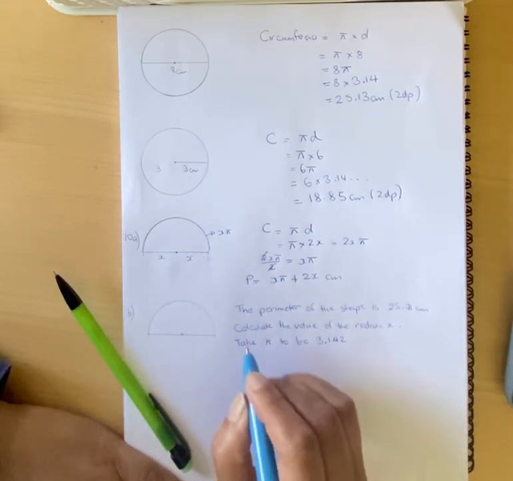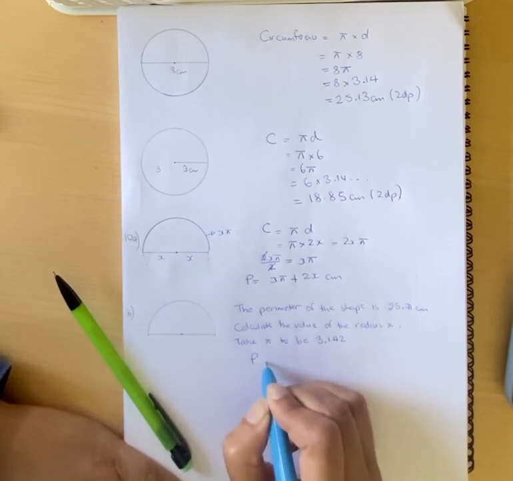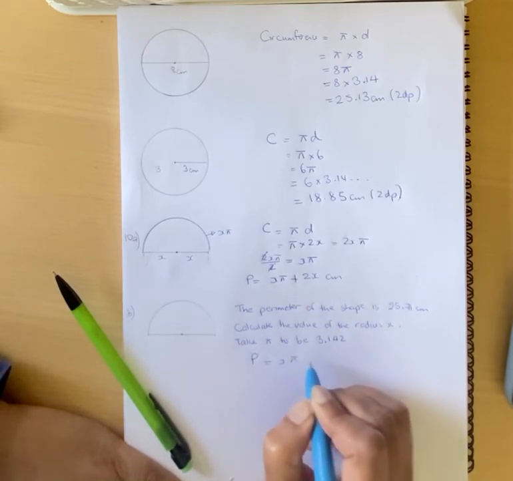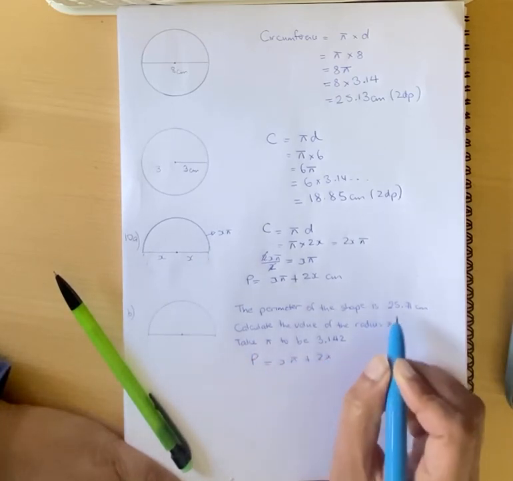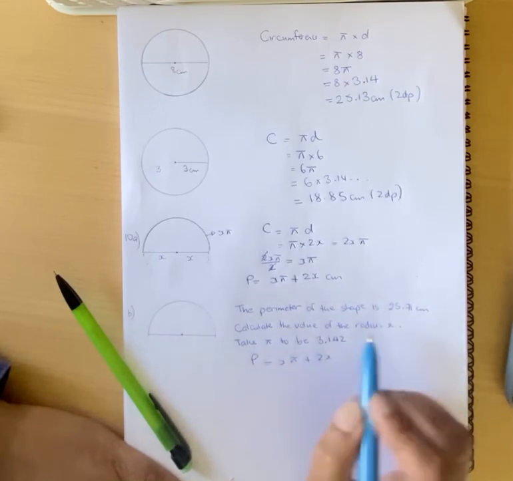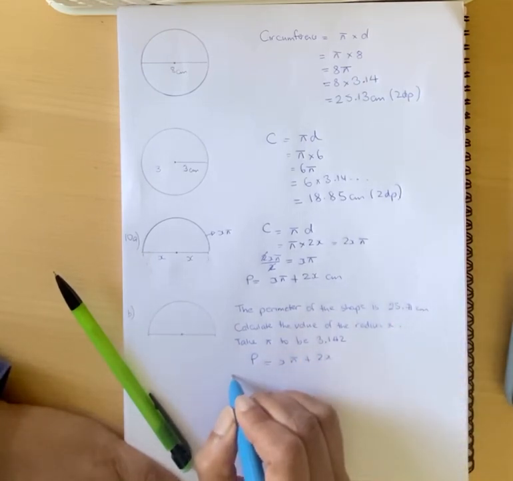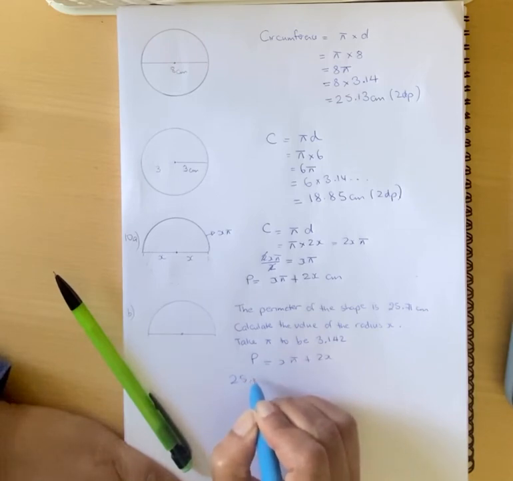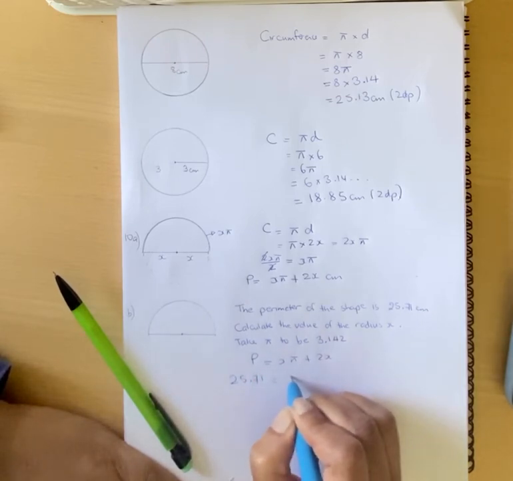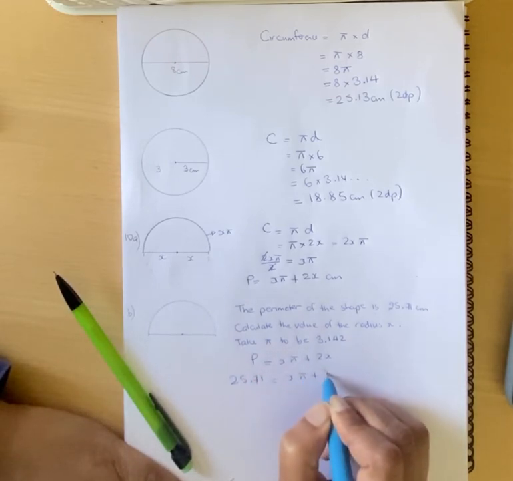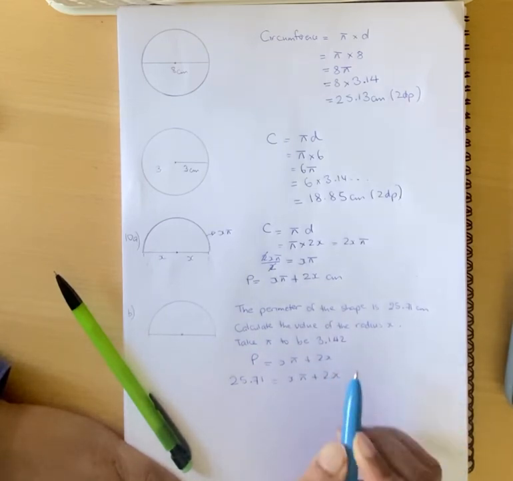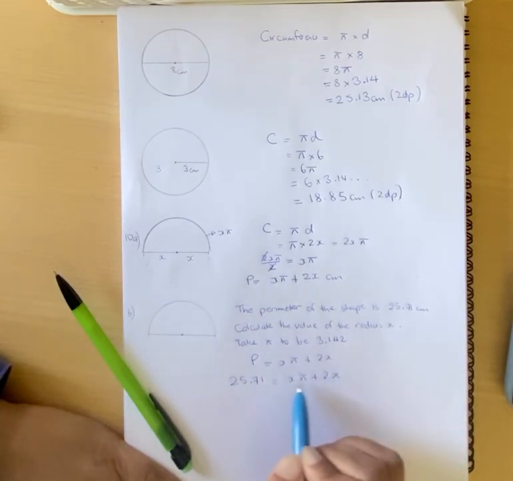So remember, from this question here, I said the perimeter of the shape here is x pi add 2x. So what I'm going to do is, instead of this p, I'm going to put the value that they gave me, which is 25.71 is equal to x pi add 2x. I need to work out what the value of x is, so I need to solve for x.